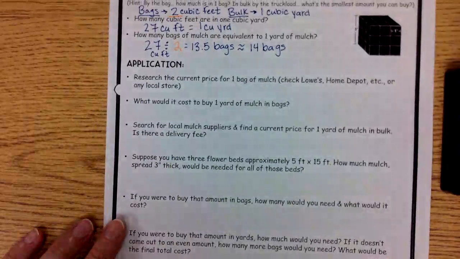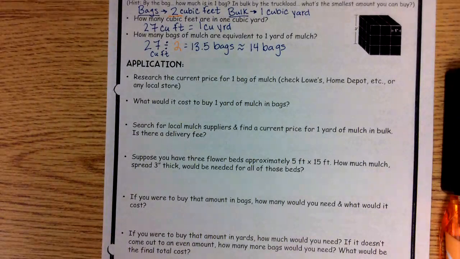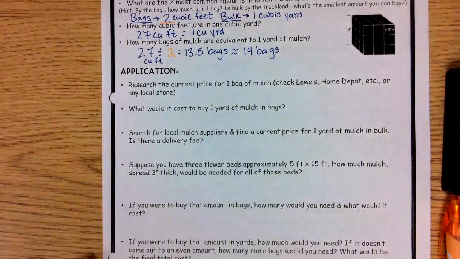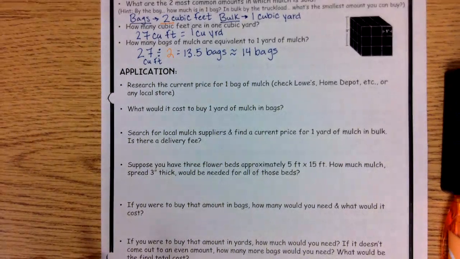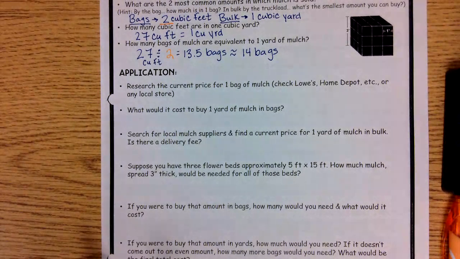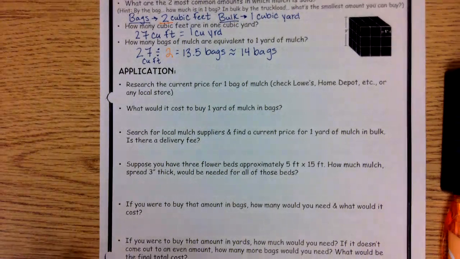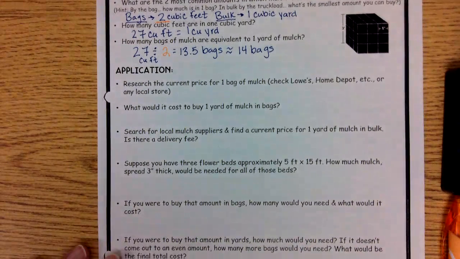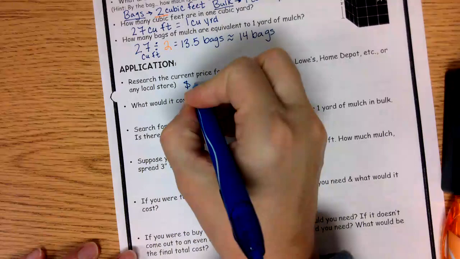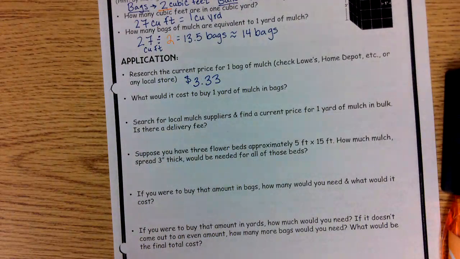How are we going to apply these? So what you're going to do right now is research the current price for 1 bag of mulch. Wherever you want. You can do Home Depot, Lowe's, any local stores, Tractor Supply. I don't know if Farmers Exchange does mulch. Okay, research and write down. You can pick whatever variety of mulch. There are a lot of different types and colors. What I am going to use is a $3.33 bag of mulch. I believe this is from Home Depot or Lowe's.